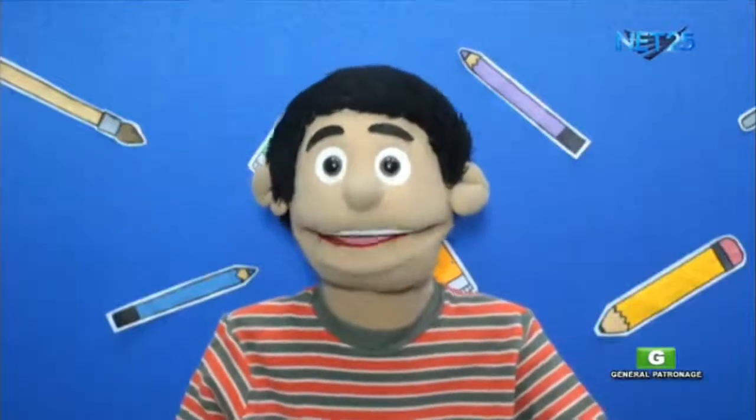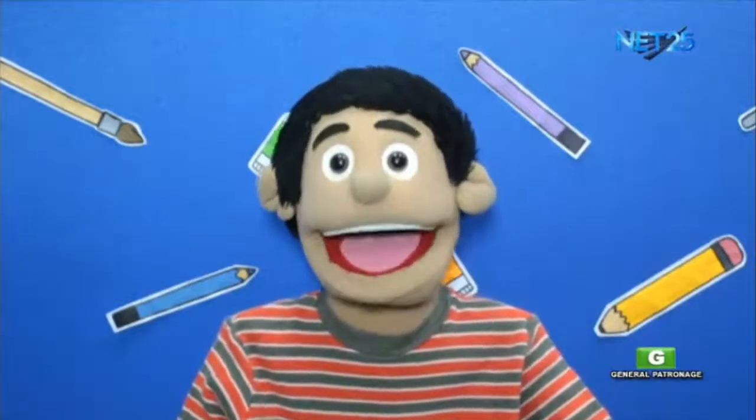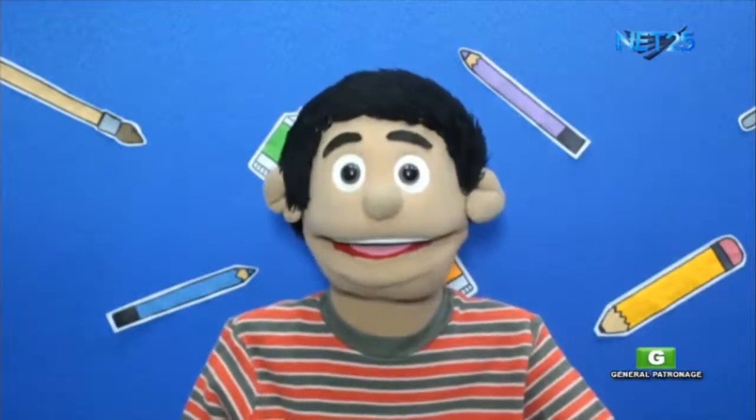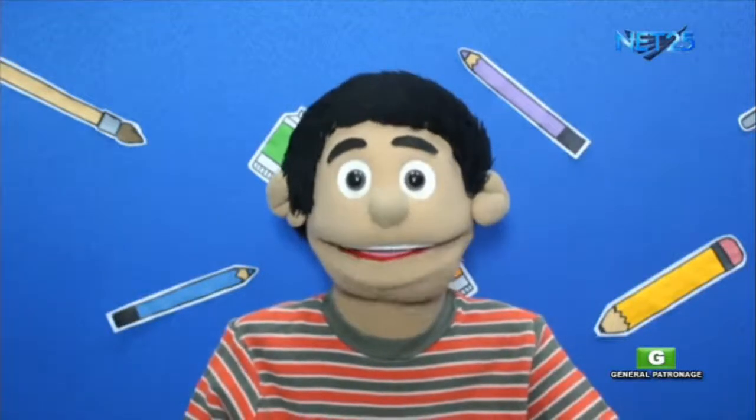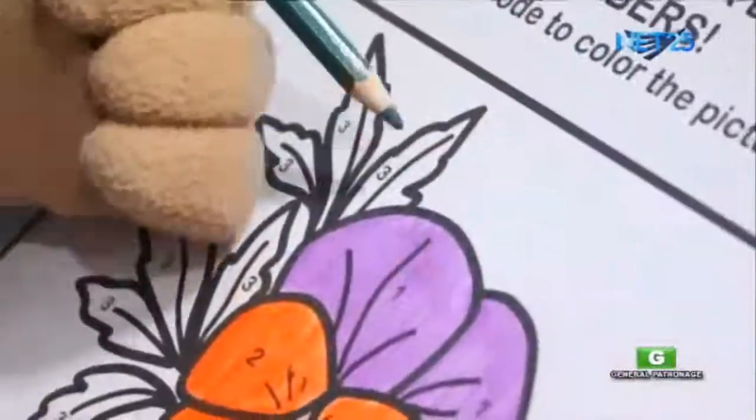Last one, friends, and we are almost done coloring this fancy flower. The color for number 3 is green. Let's find and color.